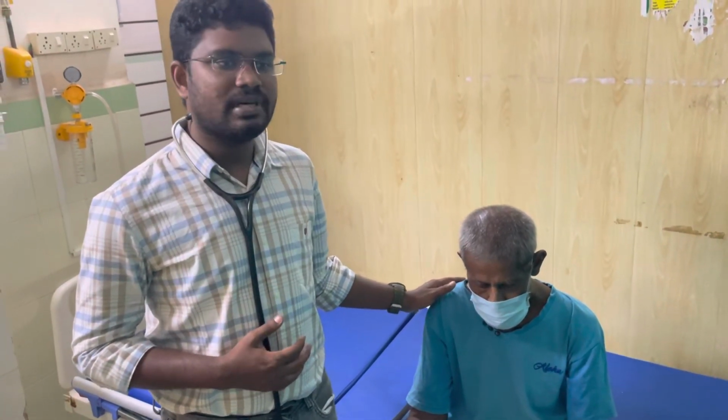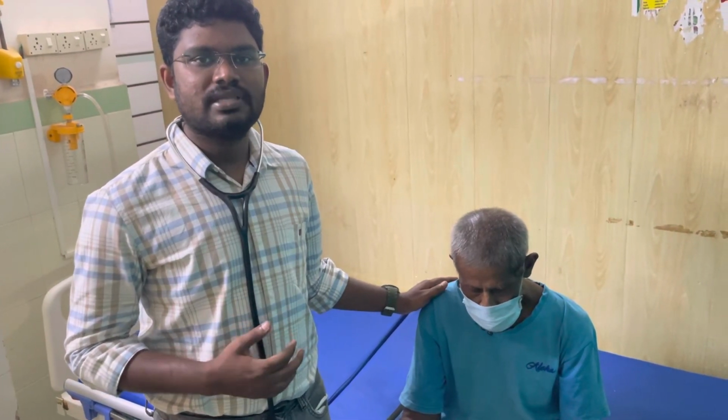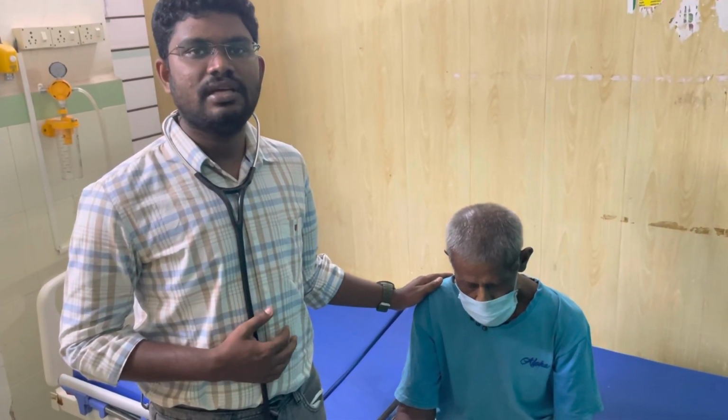Here we have to remember there is the Gallavardin phenomenon, which is conduction of the murmur to the apex of the heart, which mimics that of the mitral regurgitation murmur.